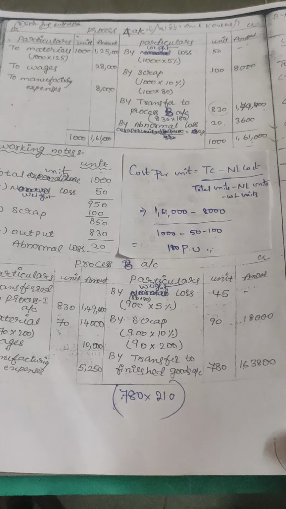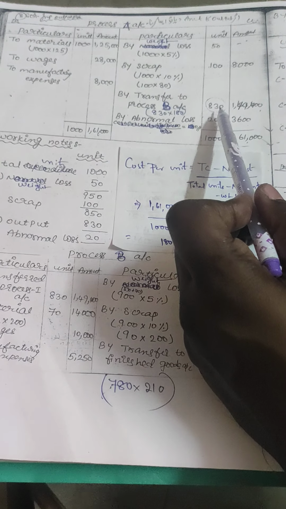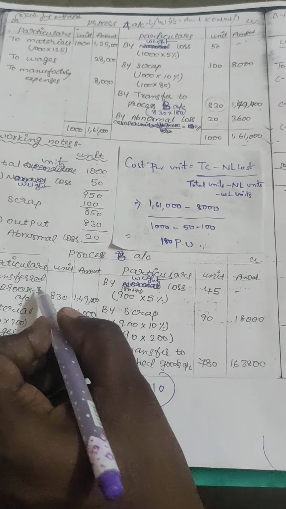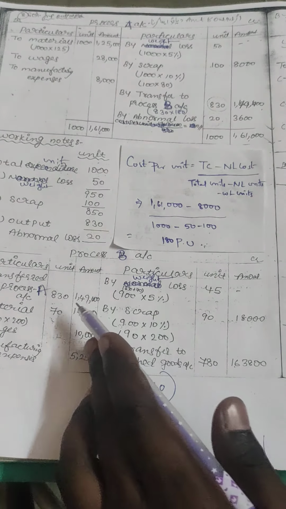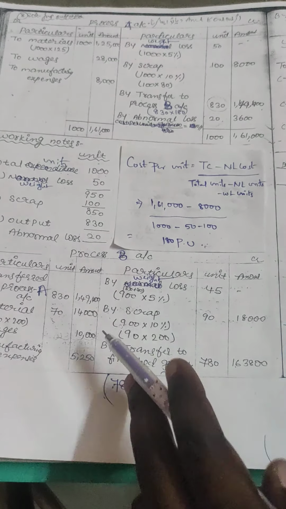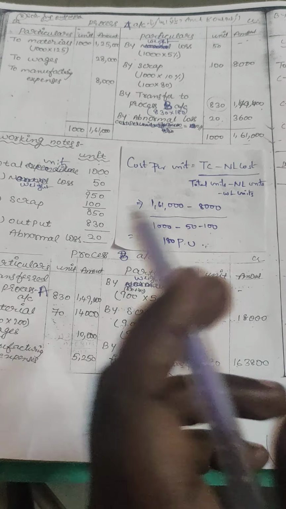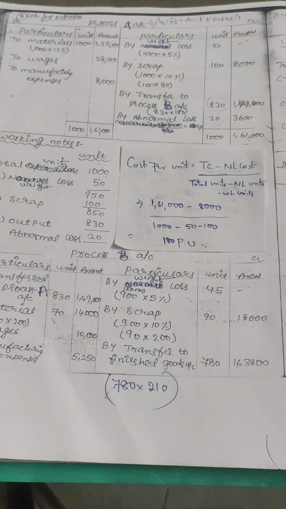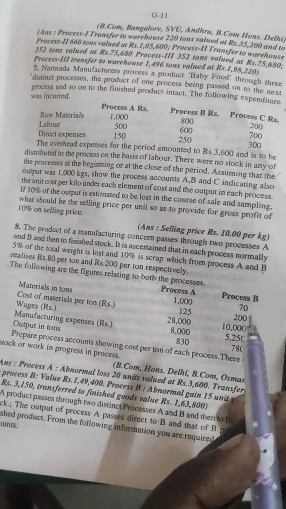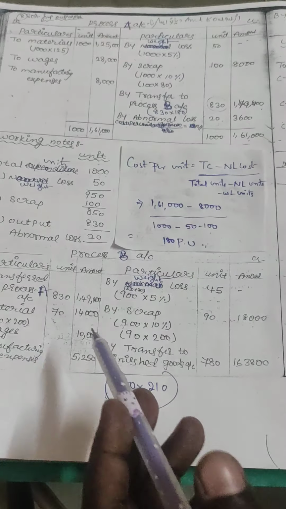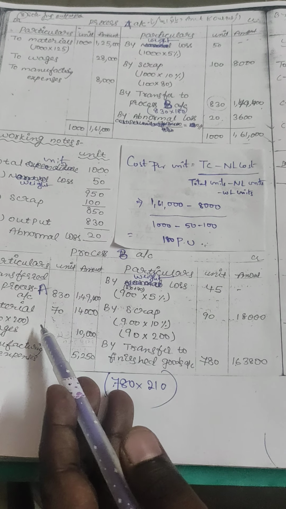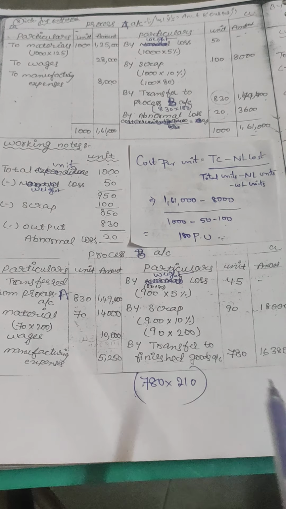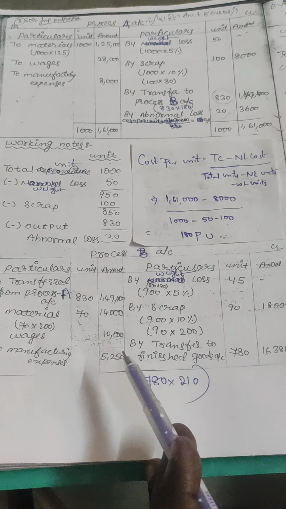Now next thing is process B account. So from process A I got 830 units, value 1,49,400. Again in process B, they introduced 70 more units at the rate of 200 each, so it will be 14,000.